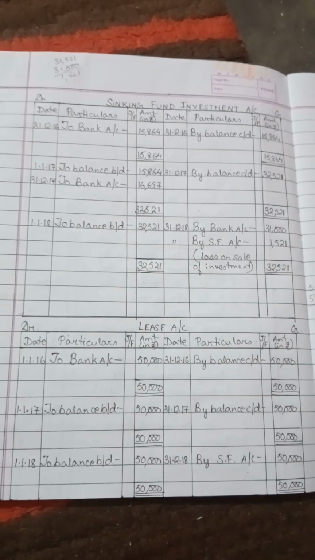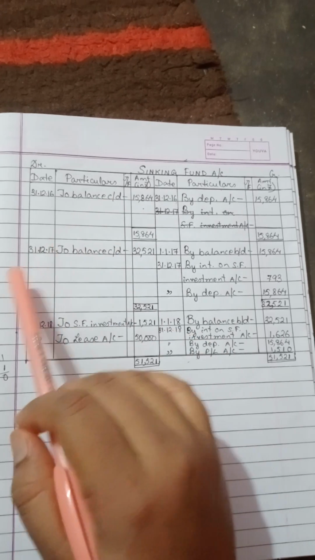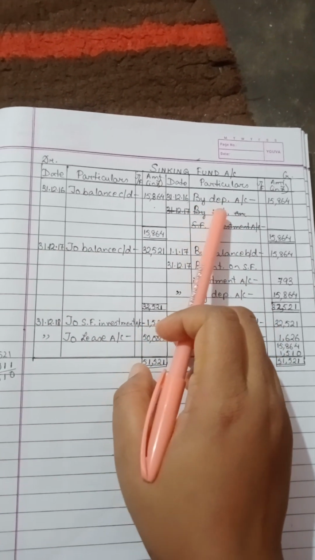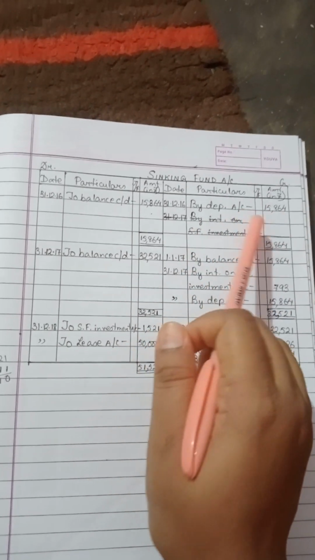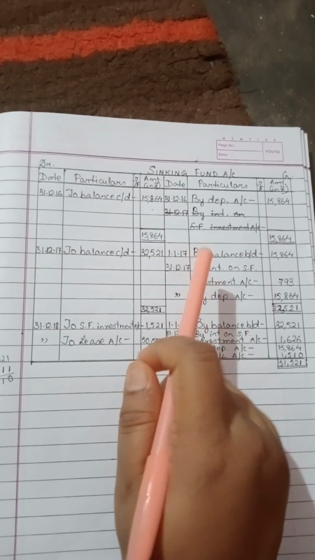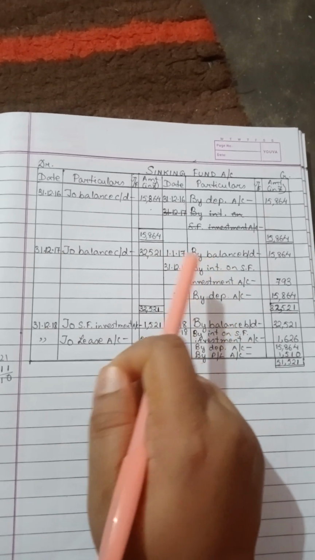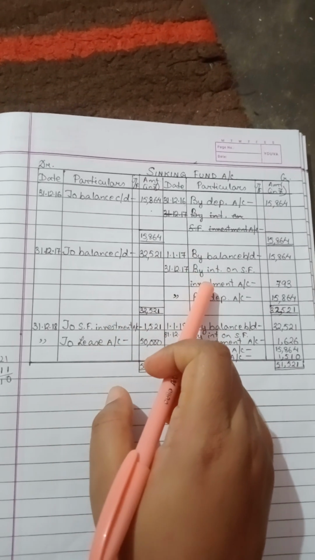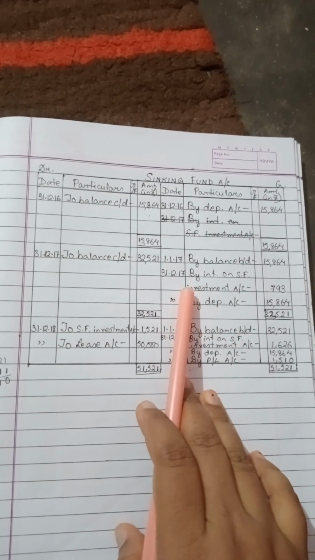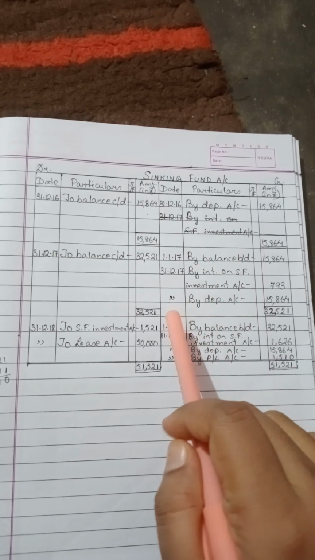Now come to sinking fund account. In the sinking fund account, the first entry is for depreciation. Depreciation charged for the first year. Then balancing is done, it is brought down. Again interest on sinking fund investment account, that is interest obtained from the first year's investment.